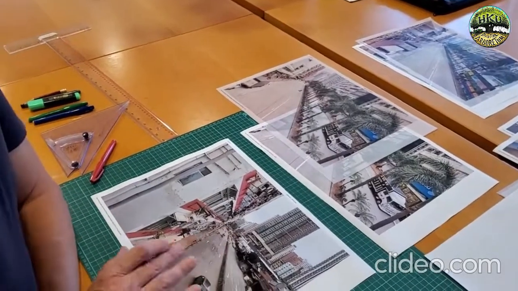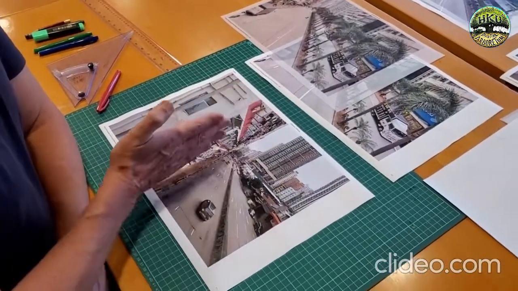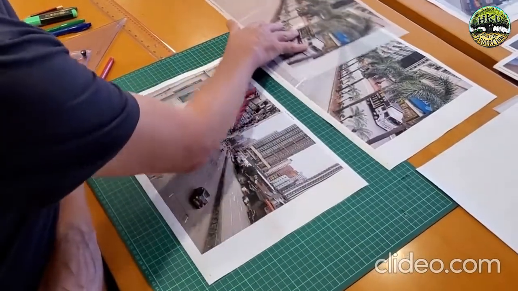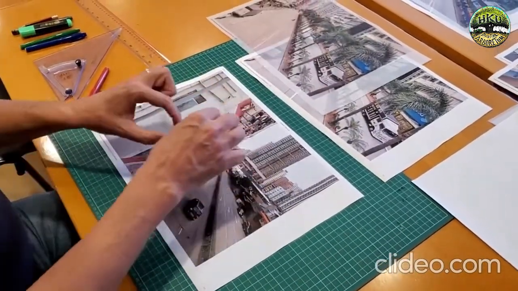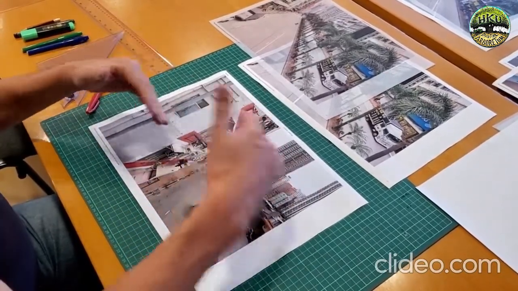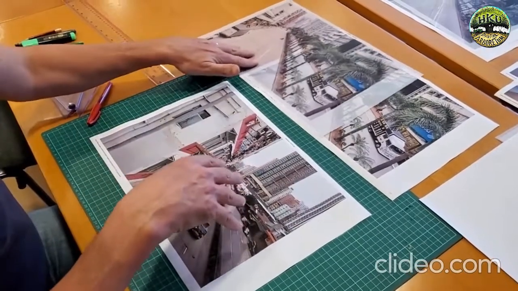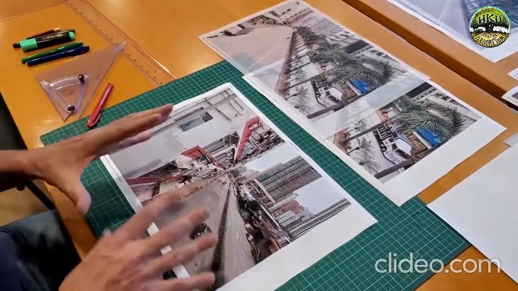What I need to do is to find a point, a corresponding point on both drawings, which is a definite point, so that I can superimpose this drawing onto here correctly.